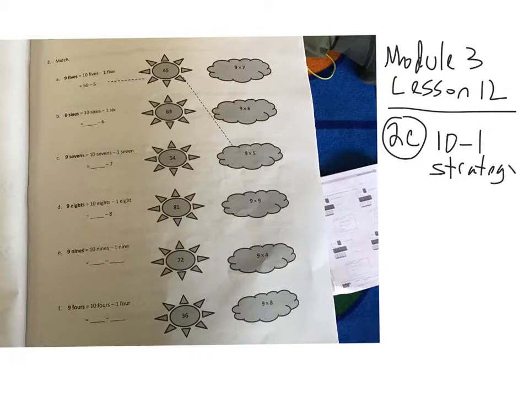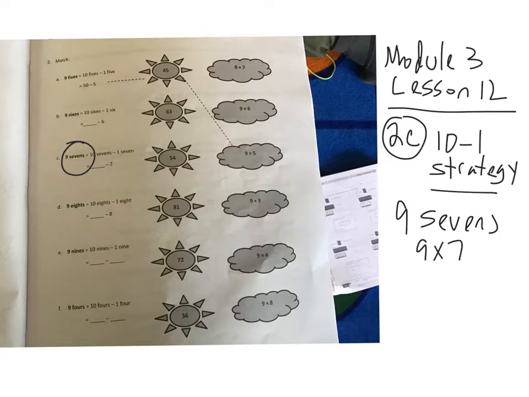So when you're trying to figure out a multiplication problem, and in this case 2C is asking you for 9 sevens over here, as you can see. So what they're saying is, rather than doing 9 sevens or 9 times 7, it's way easier to just do 10 sevens, because 10 is a nice round easy number to multiply by. So everyone knows that 10 times 7 is 70.